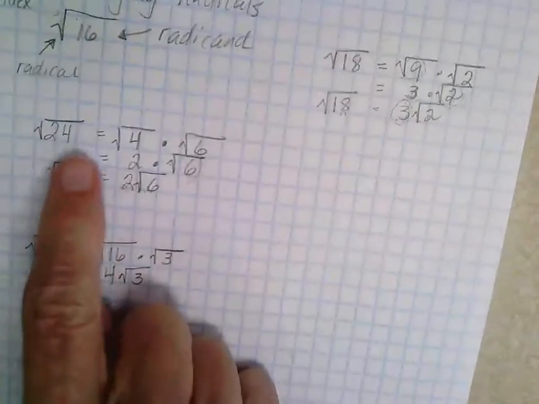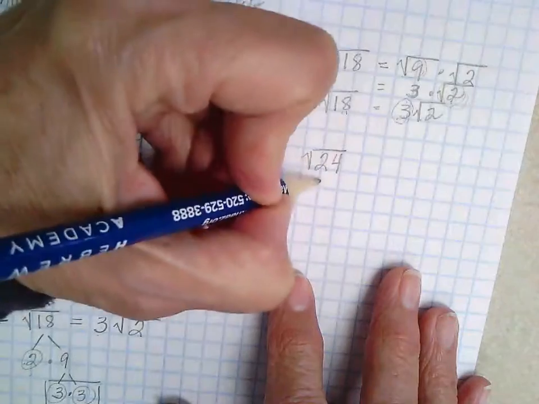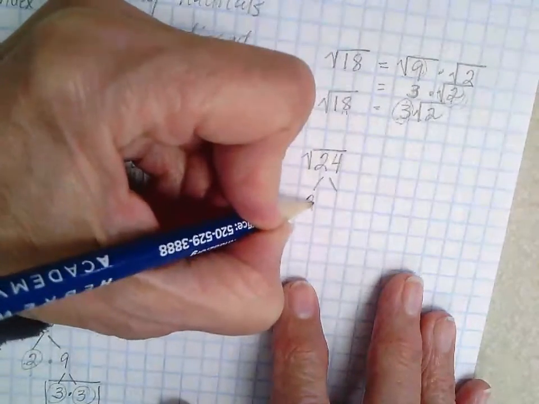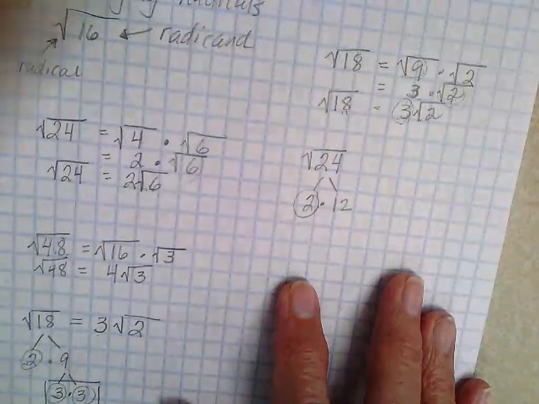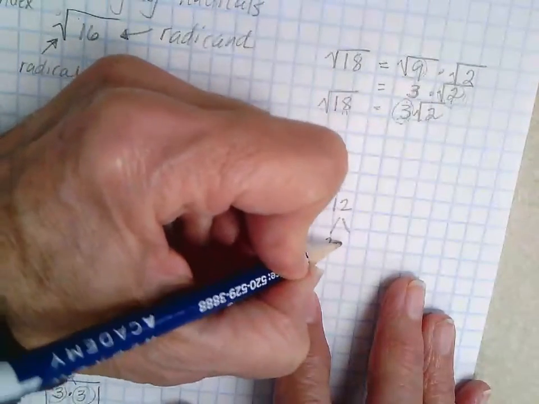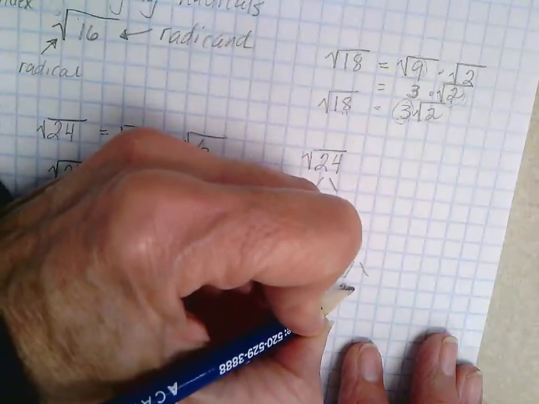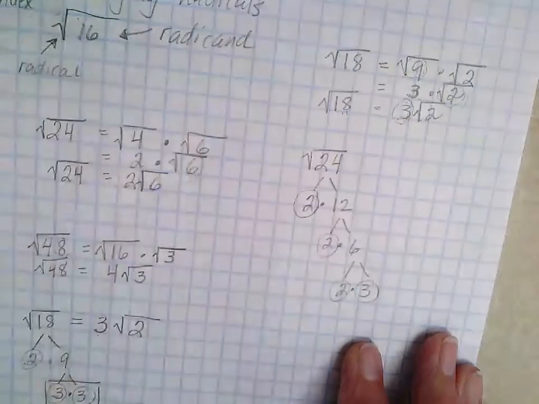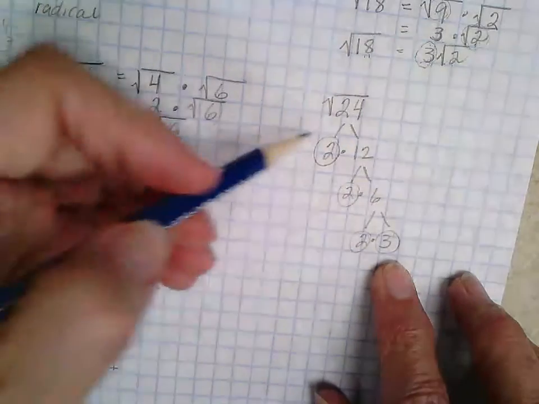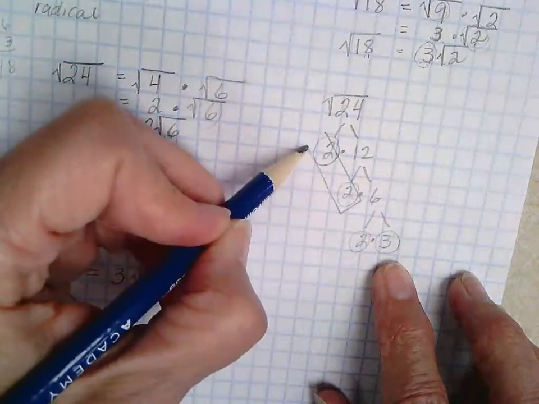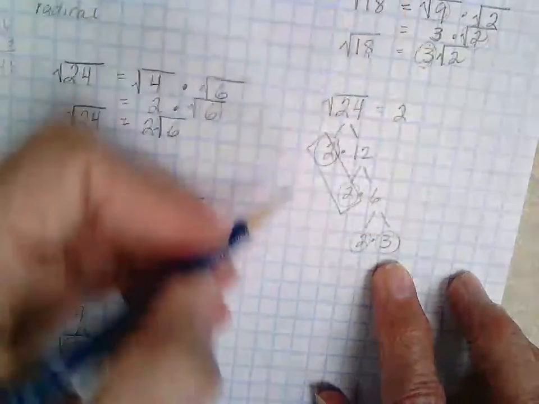Let's try it with 24. Square root of 24. If I do my factoring, I have 2 times 12. Circle the 2. 2 times 6. Circle the 2. 2 times 3. Circle the 2 and 3. Now, I'm going to be looking for pairs of the same number. So here I have a pair of 2's. So I'm going to have 2 there.